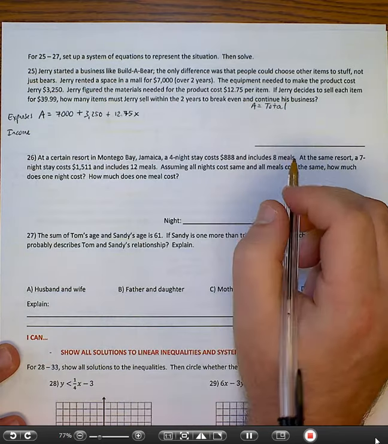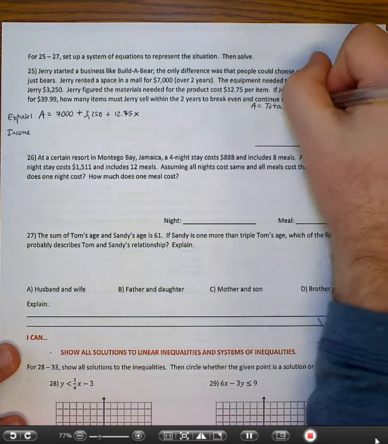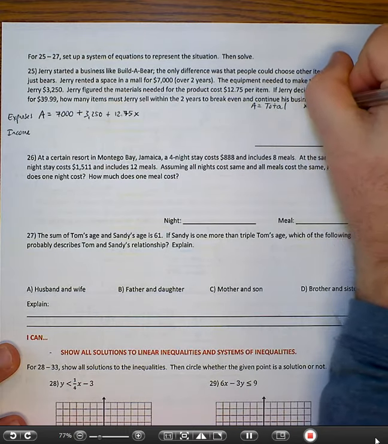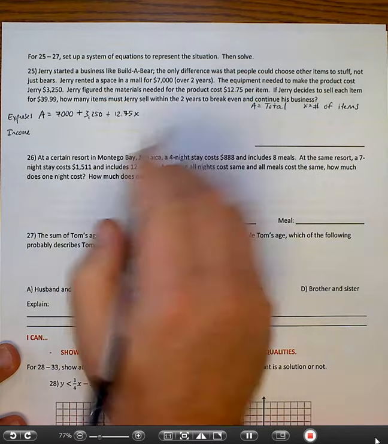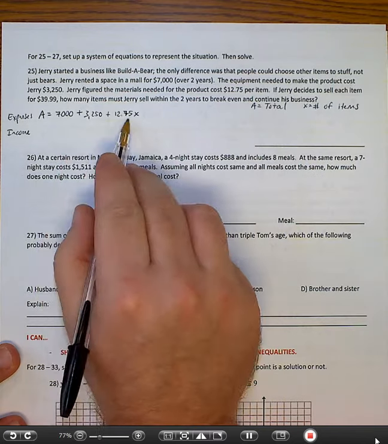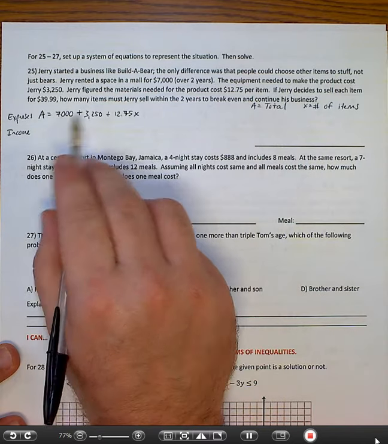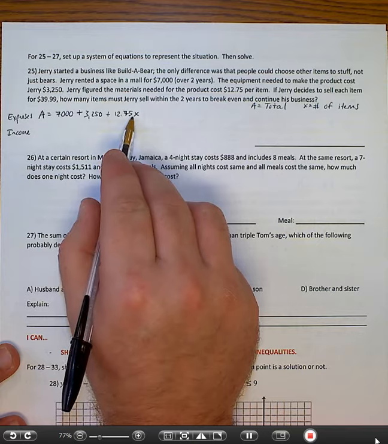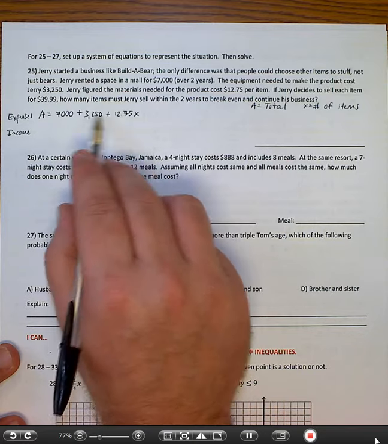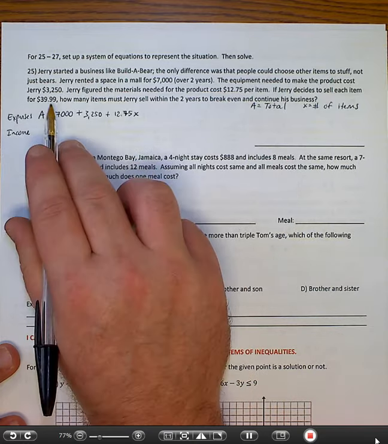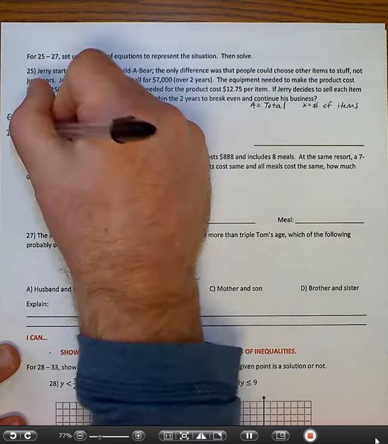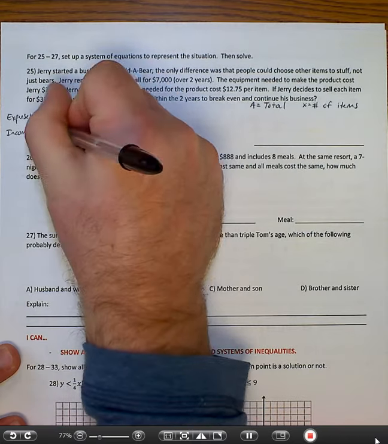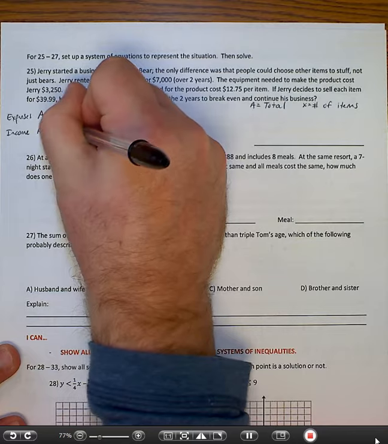Okay? And x is going to be the number of items. So all of that is a total expense. Expensive, expensive, expensive, right? Well, he's got to start making some of that money back. So he sells the items for $39.99 each. So his income is going to be $39.99 per item.